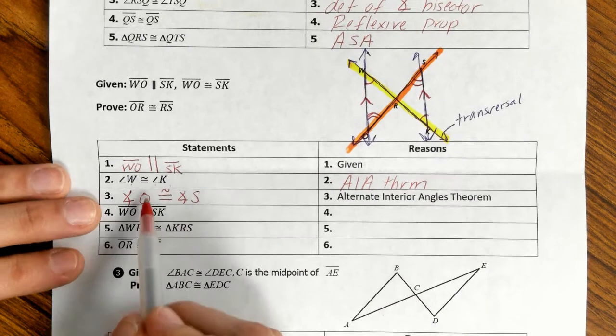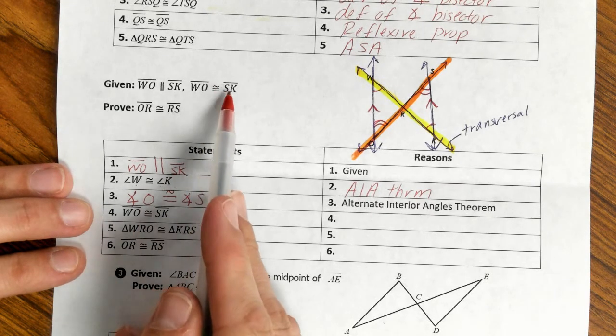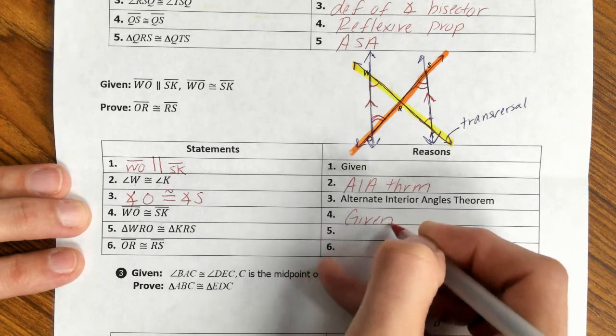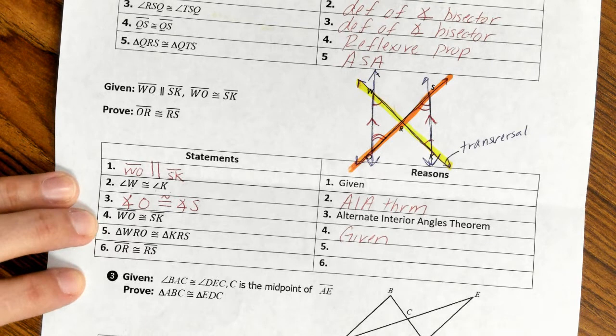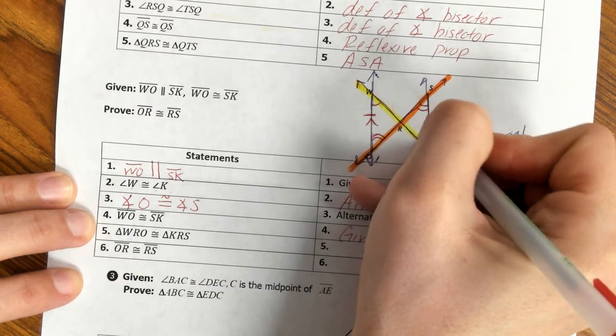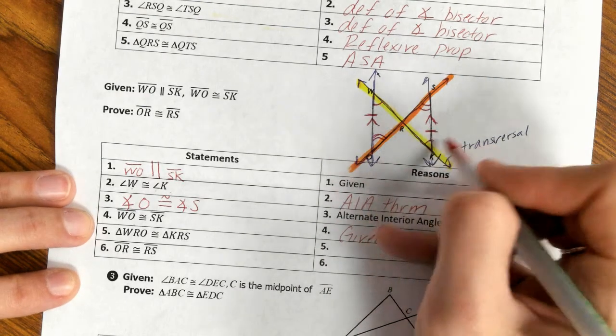We move to statement number 4. Segment WO is congruent to segment SK. This is going to be a given. Then we want to make sure that we go up and we mark that. So segment WO is congruent to segment SK. A lot of markings going on here.